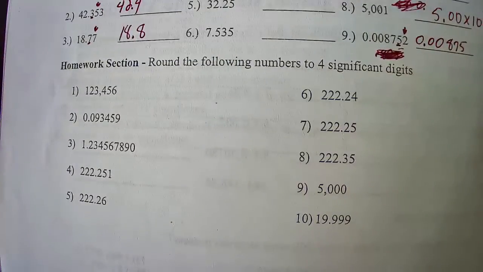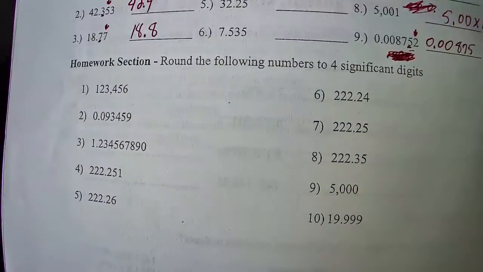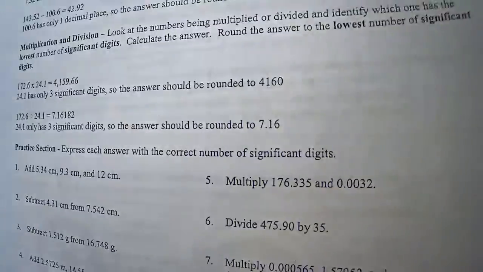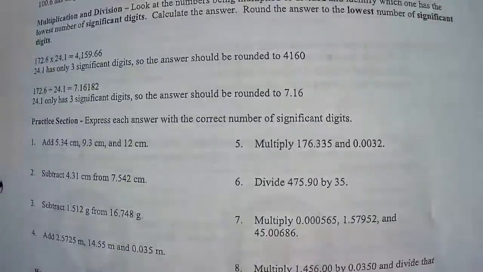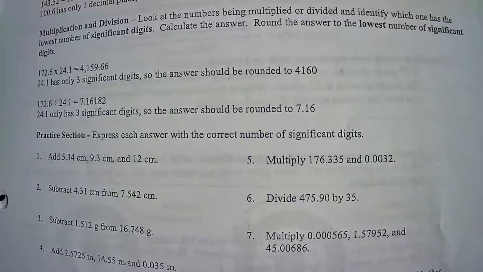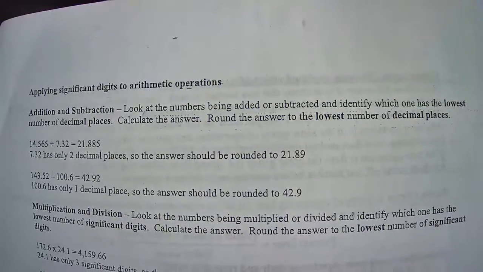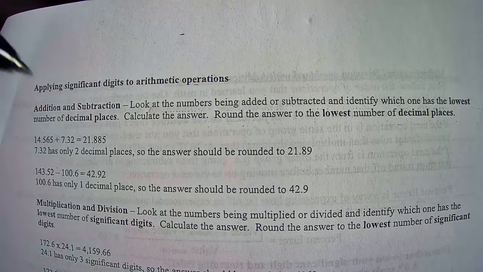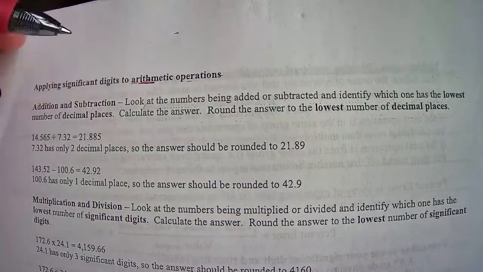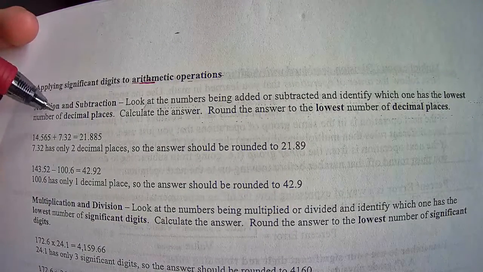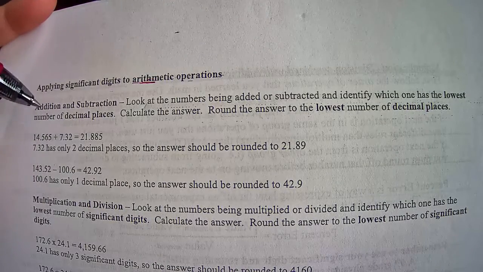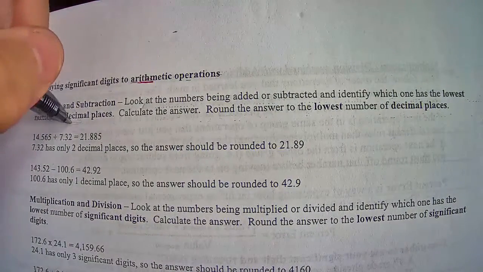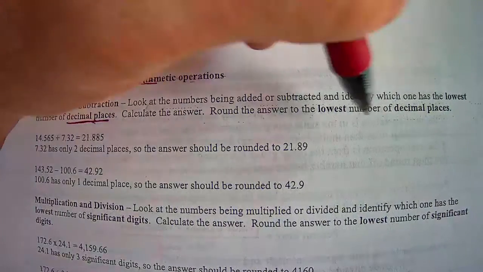And then you can finish these other examples and that homework. Now, page 5, I wanted to talk to you about that one too. This is a part where if you're not paying attention, and this goes throughout the rest of the entire school year, it's going to be easy to forget some of these things. Now, this is talking about significant digits while you're doing math. Addition and subtraction have a different rule than multiplication and division. In addition and subtraction, you go by the least number of decimal places.